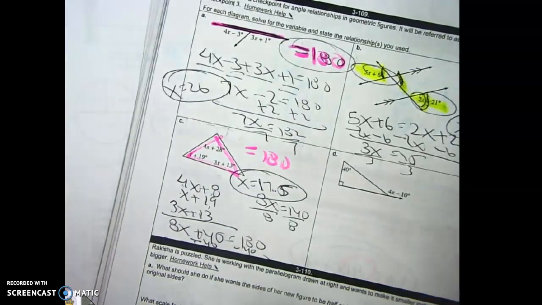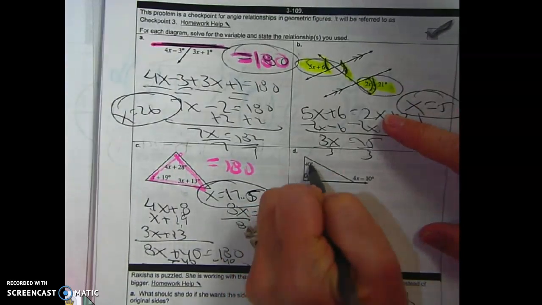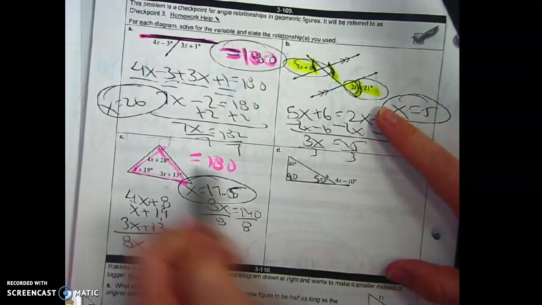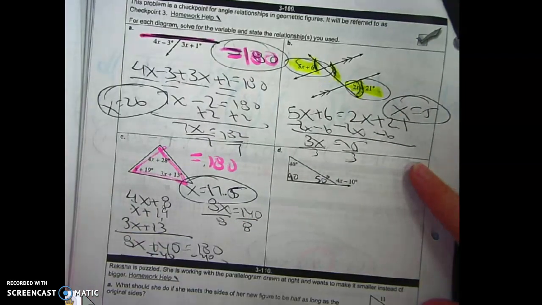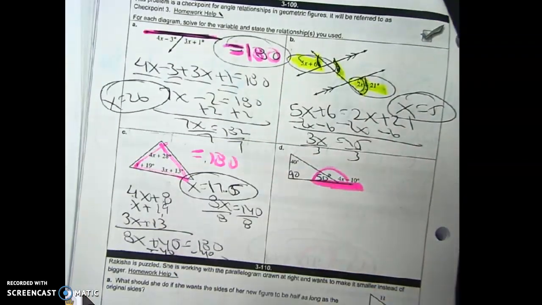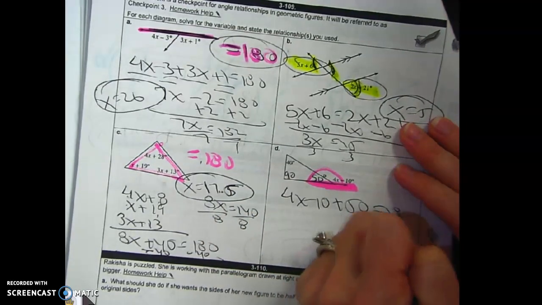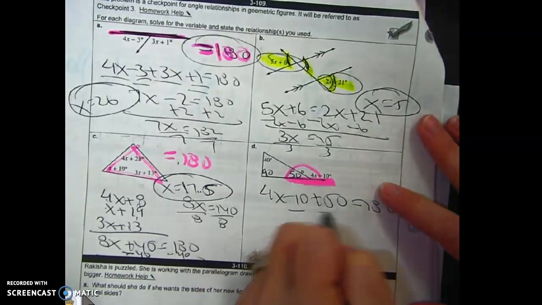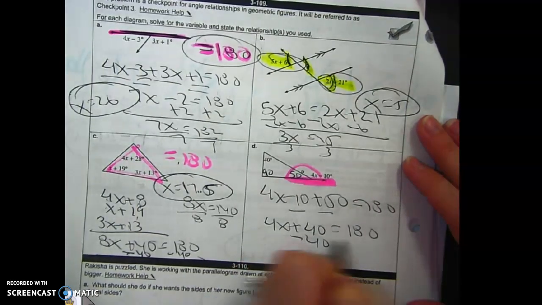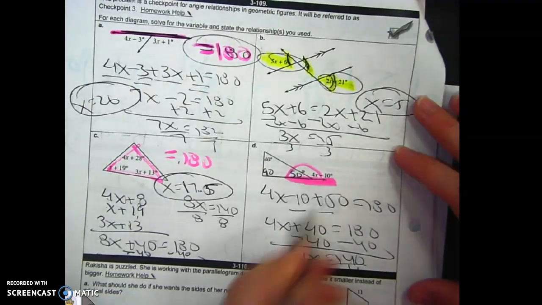Okay, all right. I know that this is 90 and that's 40. That means this is 50 because 90 plus 40 plus 50 equals 180. I also know that a line equals 180 degrees, a linear pair. So 4x minus 10 plus 50 equals 180. Put those two together. Then minus 40. 4x equals 140. Divide by 4. X equals 35.